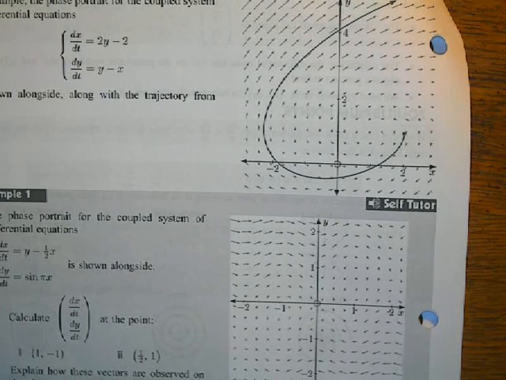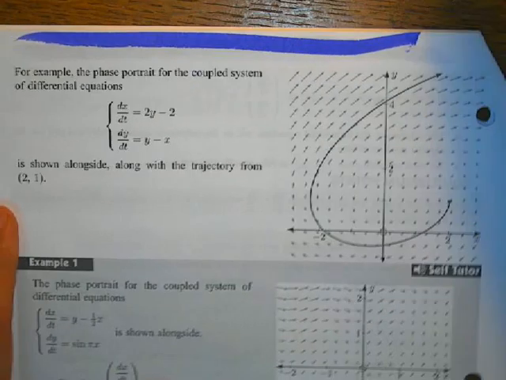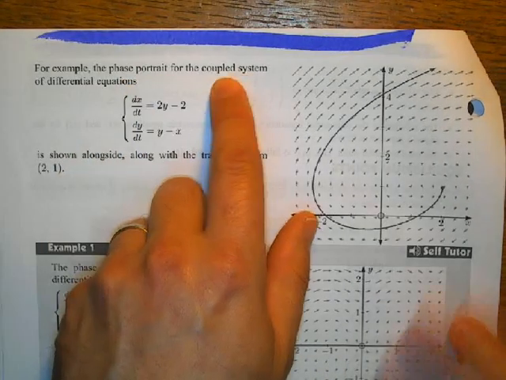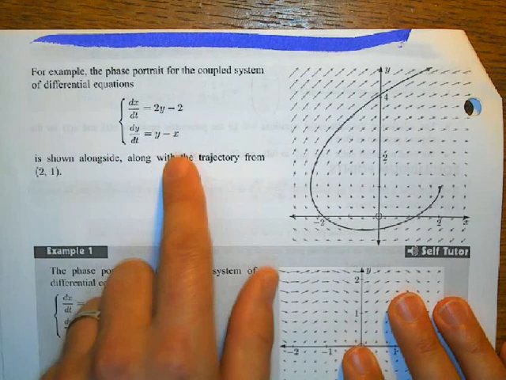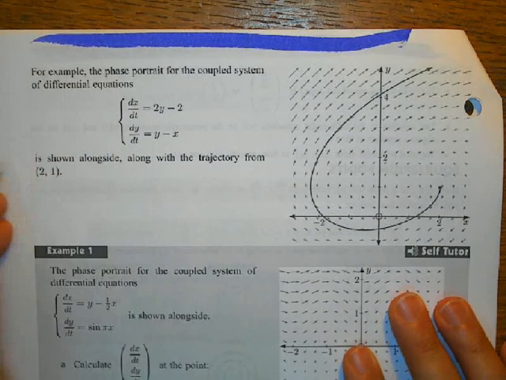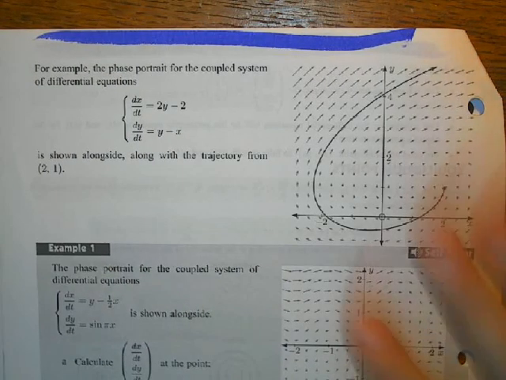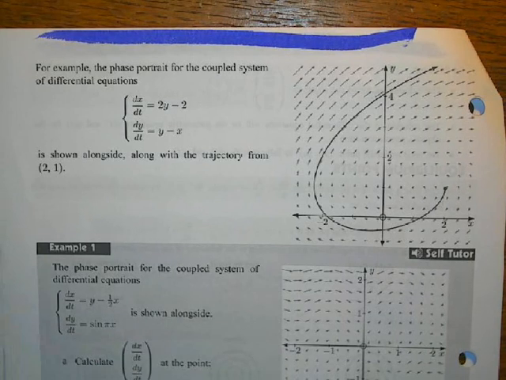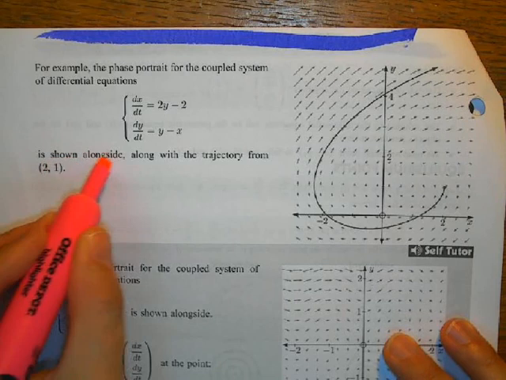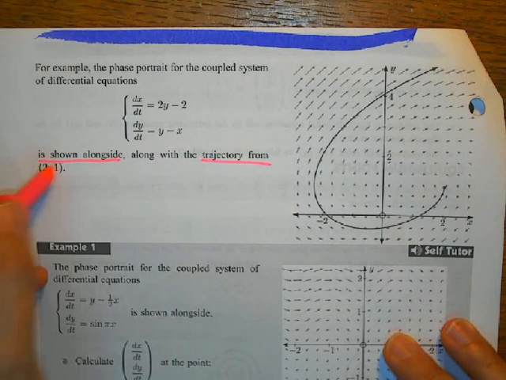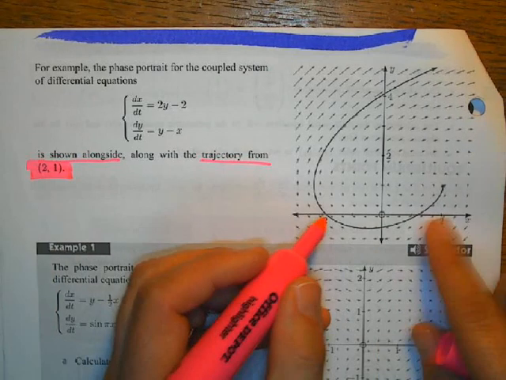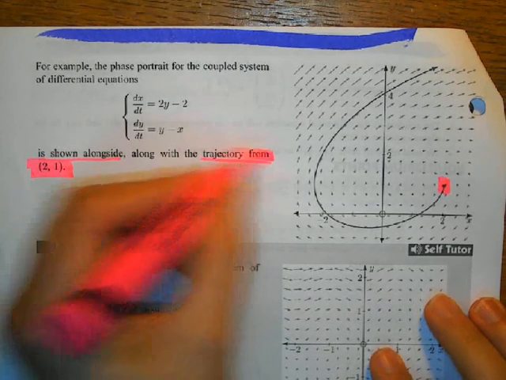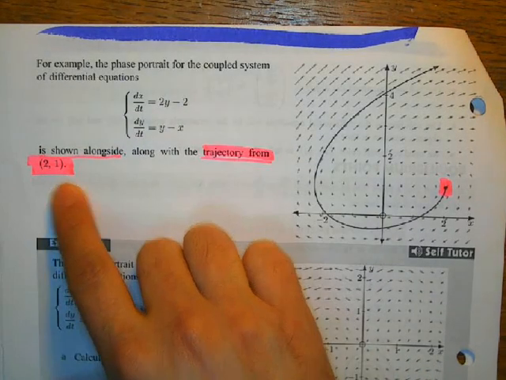Okay, so let's look at this first example here. The phase portrait for a coupled system is this. Right now I'm not going to talk about how to draw the phase portrait, but I'm just going to show you what we do if you're given a phase portrait. In this chapter we'll show you how to draw the phase portrait in just a minute. Right now we're going to talk about the trajectory starting from the point 2 comma 1. The first thing we do when we've got a trajectory is start at the point 2 comma 1.